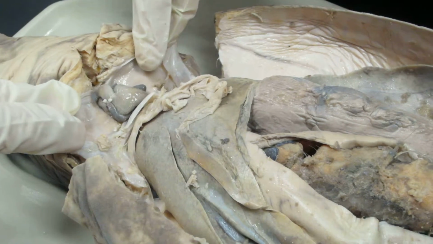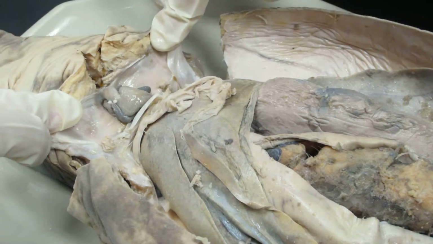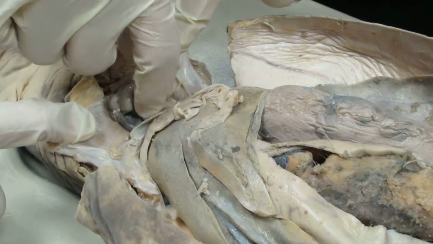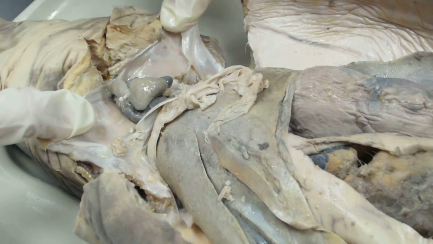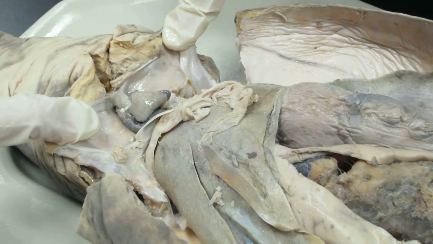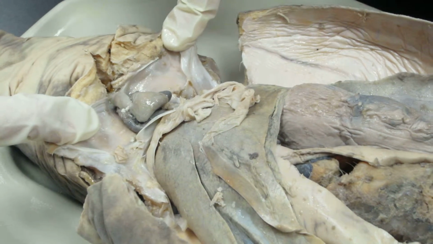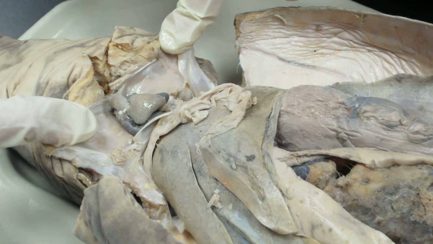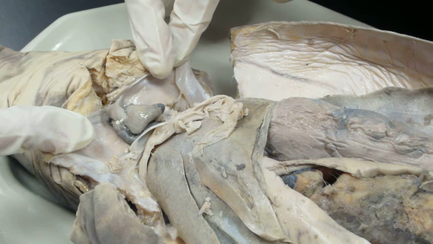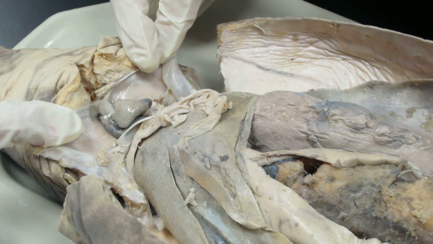Because one ventricle pumps through the gills and one pumps the rest of the body, right? So what happens when the blood goes back through the gills? It gets oxygenated, right? And it comes back into the heart. And then what happens? And then it goes to the body. Okay, next.